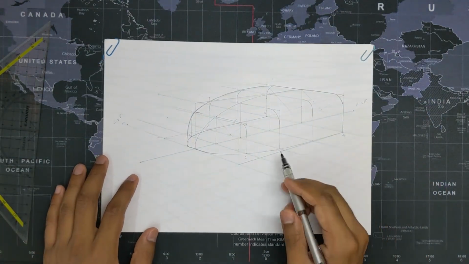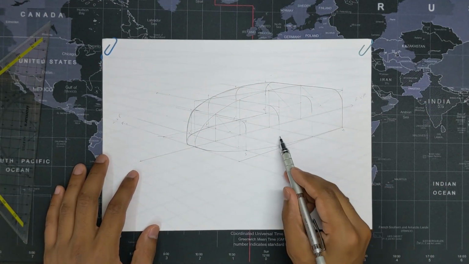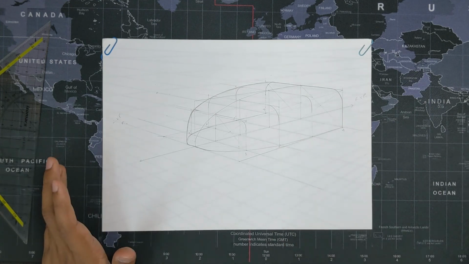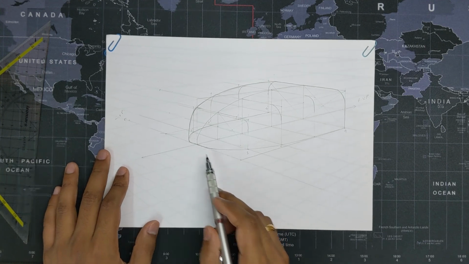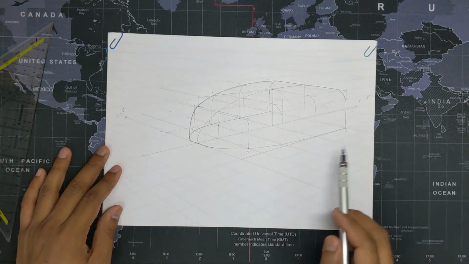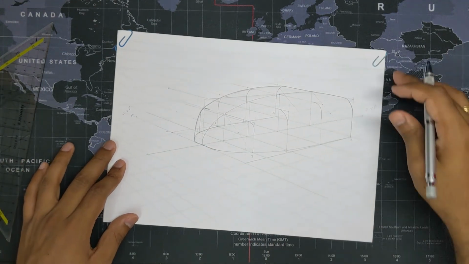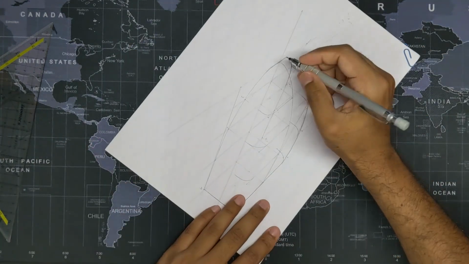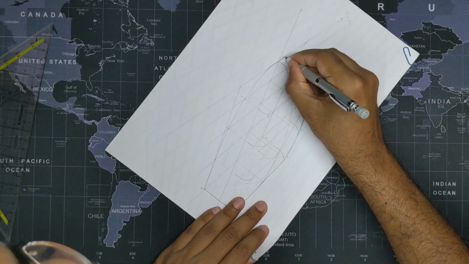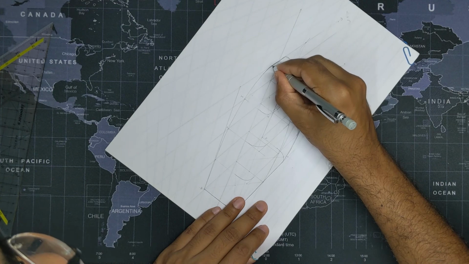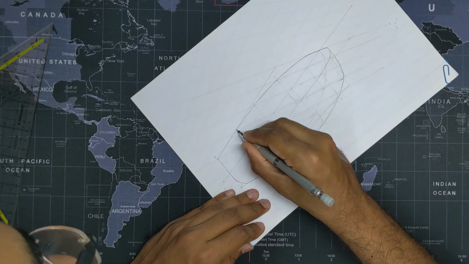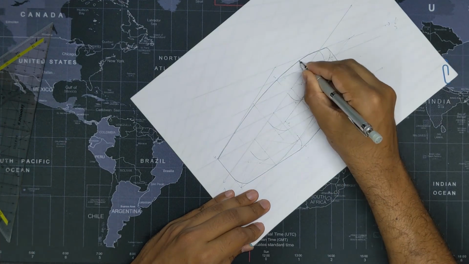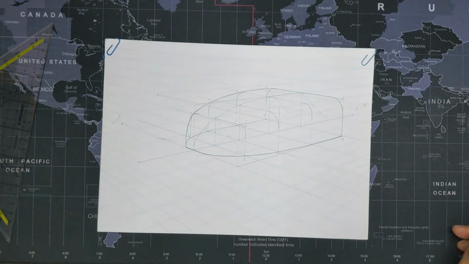And if you wish, you can even round off the bottom corners as well. That's totally up to you, and you have to modify the top view as well. I'll just darken this center line, this, and this top view as well. Okay, yeah, I think that's it for this video.